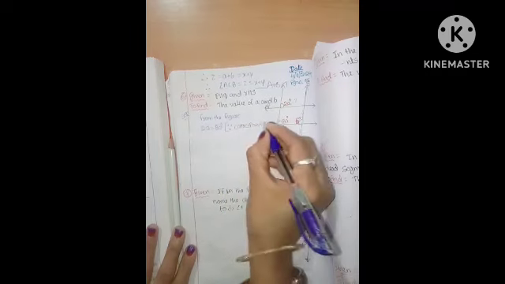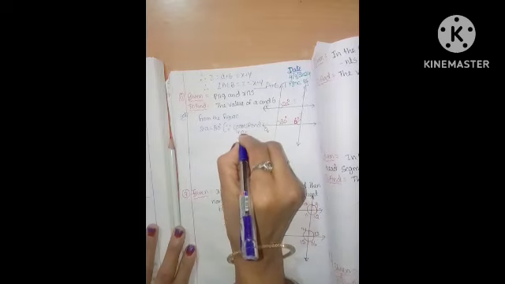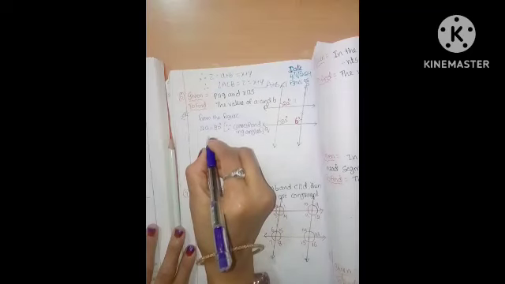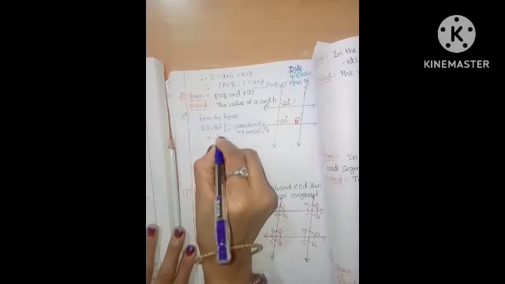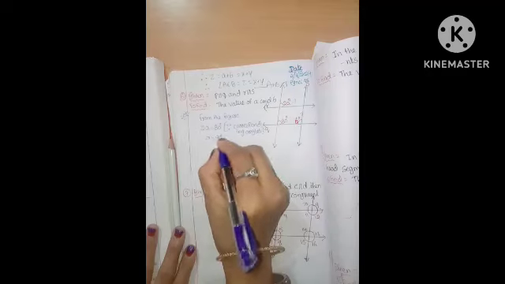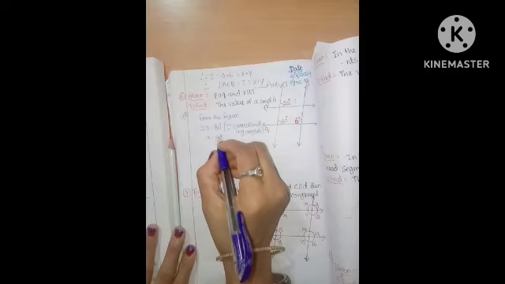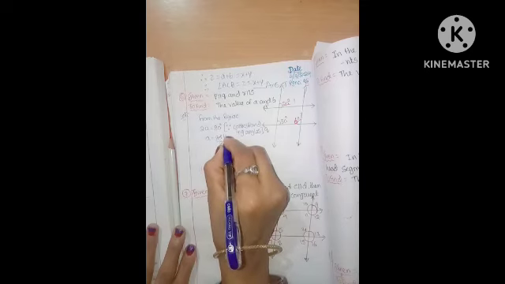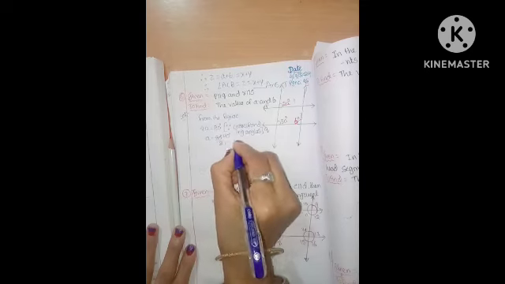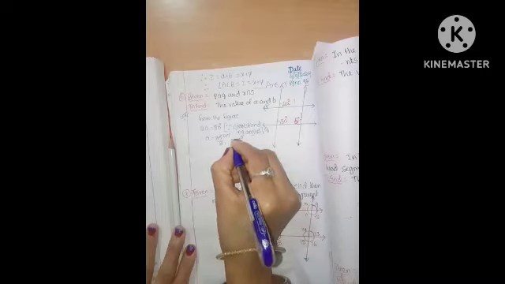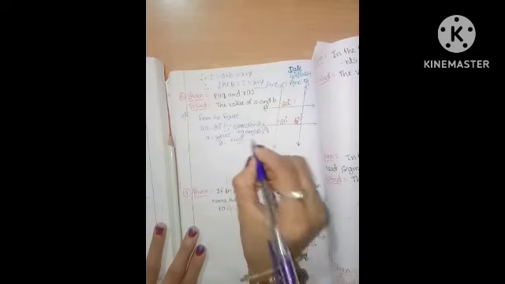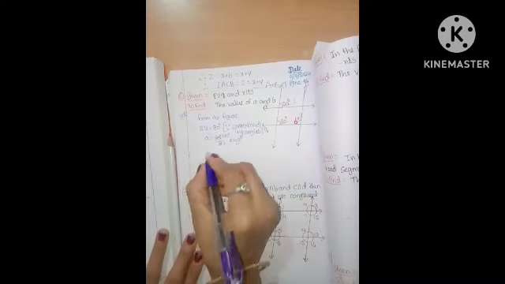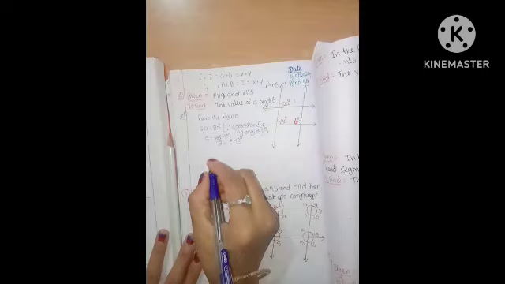Do you know corresponding angles? We want the A value. So A is equal to 80 degrees divided by 2, since the multiplication by 2 becomes division by 2 after the equal sign. Simplify: A equals 40 degrees.